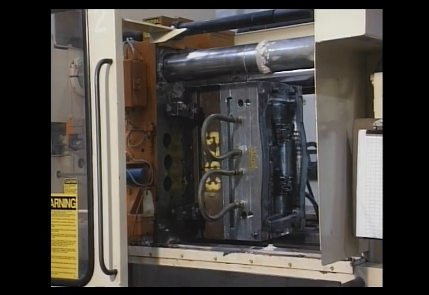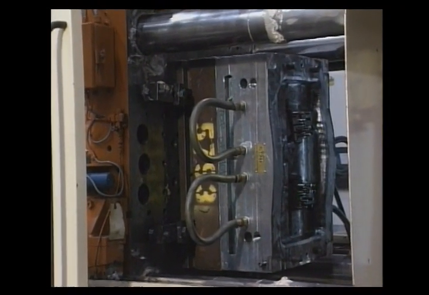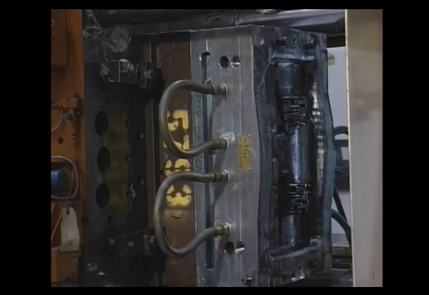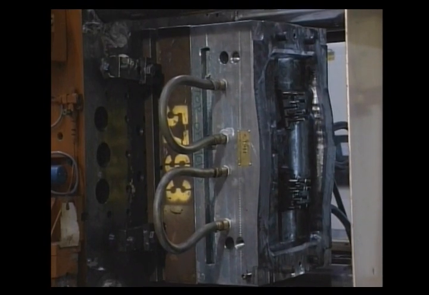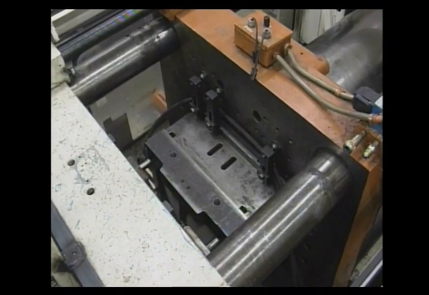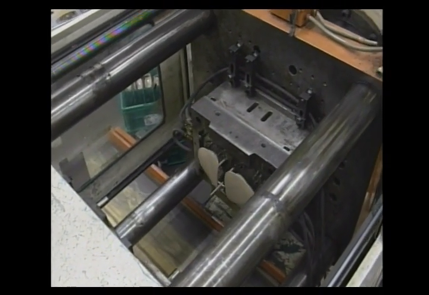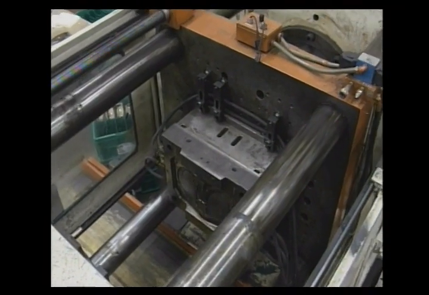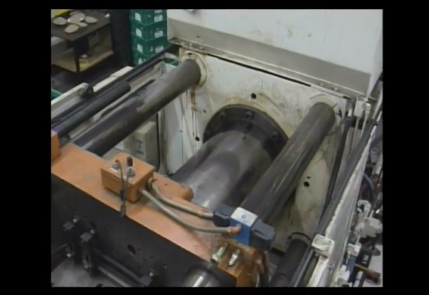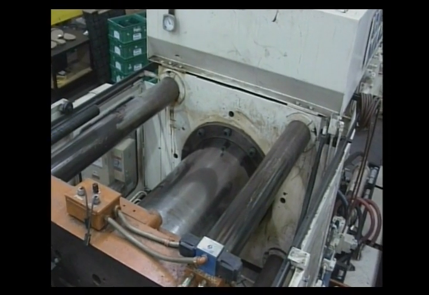The movable platen holds the core side of the mold. This is also referred to as the ejection, knockout, or B side of the mold. This movable platen moves back and forth on the tie bars. As the mold opens, the ejection system expels the molded part. The rear stationary platen holds the other end of the tie bars, anchoring the entire clamping system.